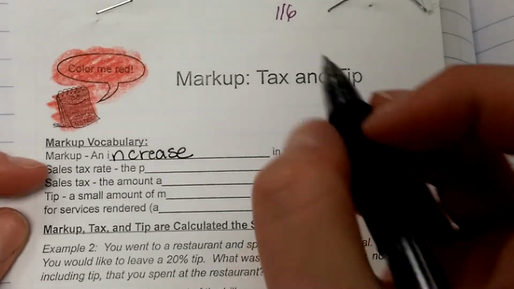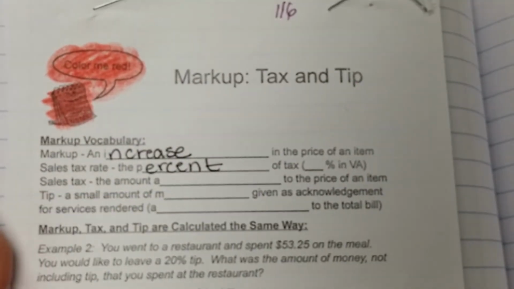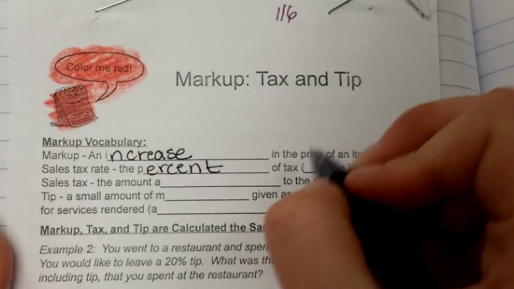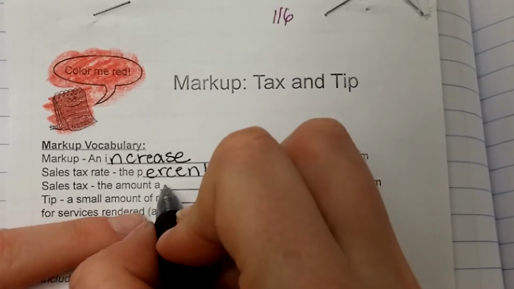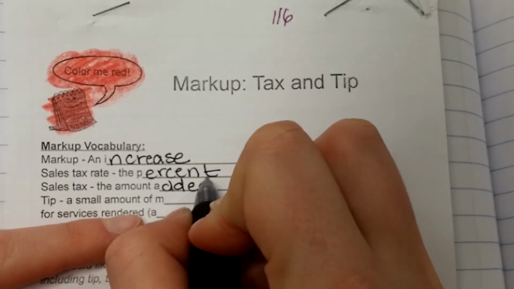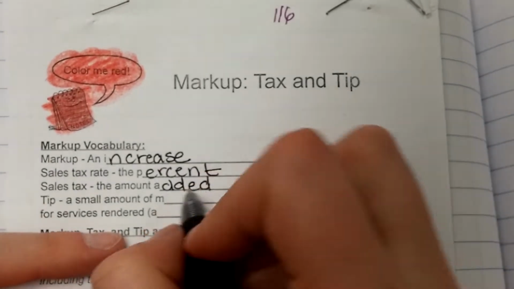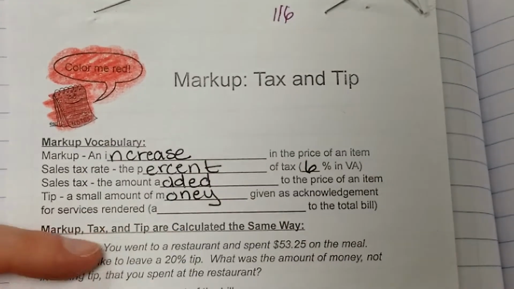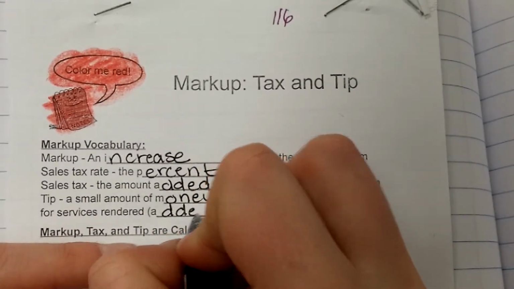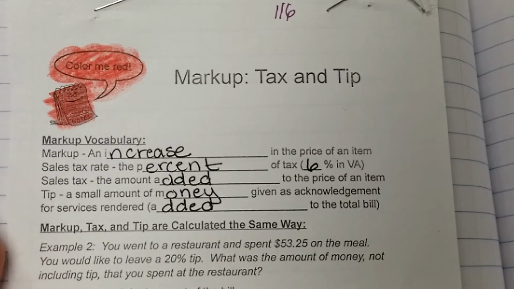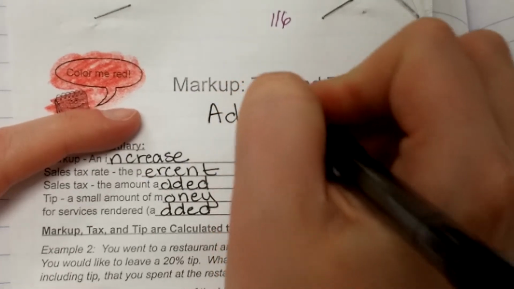Sales tax rate is the percent of tax, and in Virginia, Northern Virginia, it's 6%. The sales tax is the actual dollar amount that is added to the price of an item. Tip is a small amount of money given as acknowledgement for services rendered, and this is also added to the total bill. So the theme for tax and tip, this is addition.